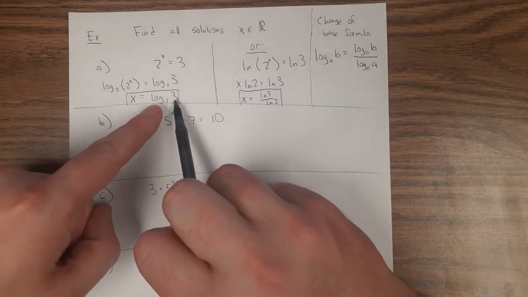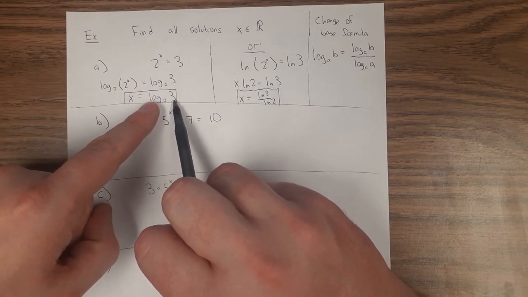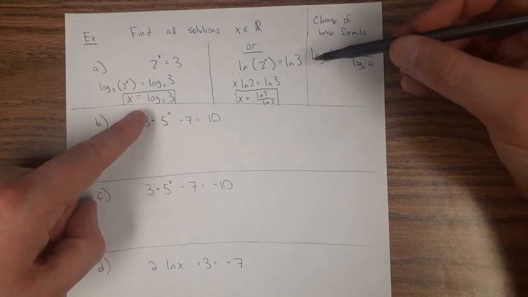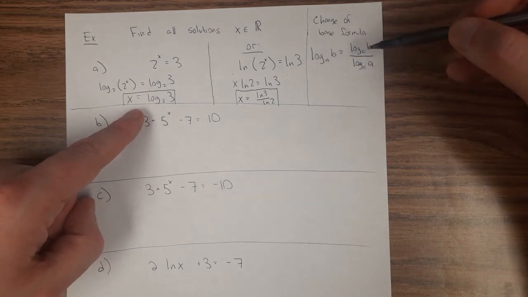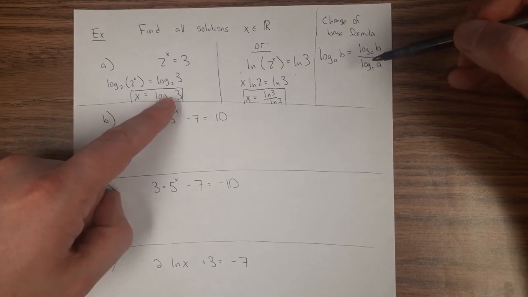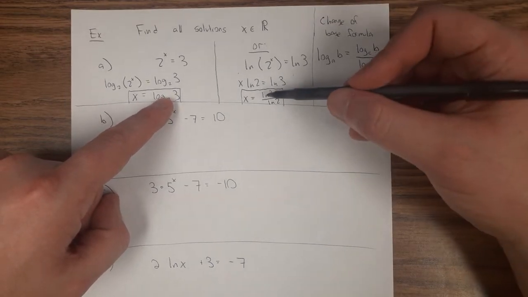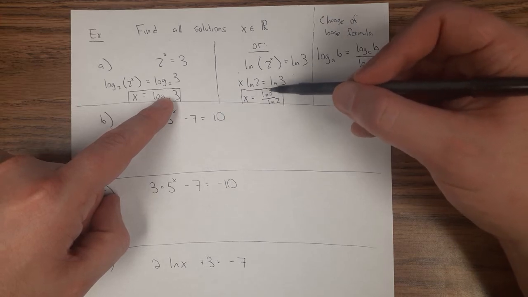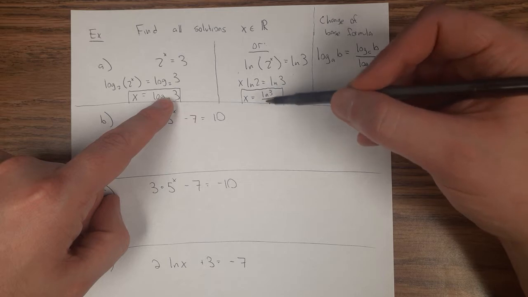So if I start with this one, what this formula does is it takes a logarithm of one base and converts it to logarithms of another base. So here I've got a log base 2, and let's convert it to log base e, or natural log, and that's what would make sense because that's what we're looking at over here.